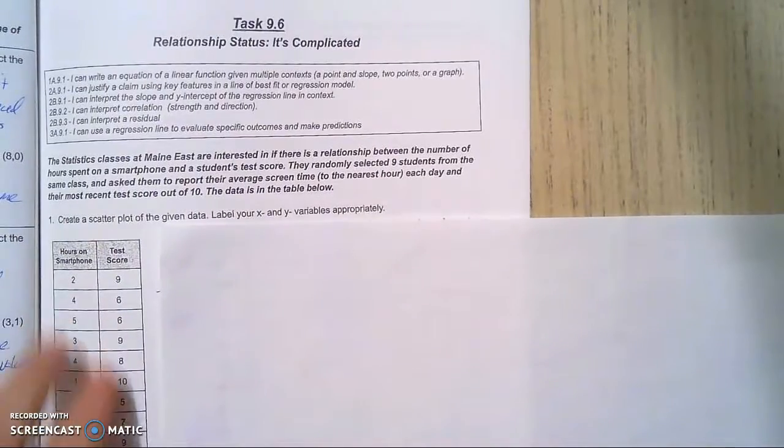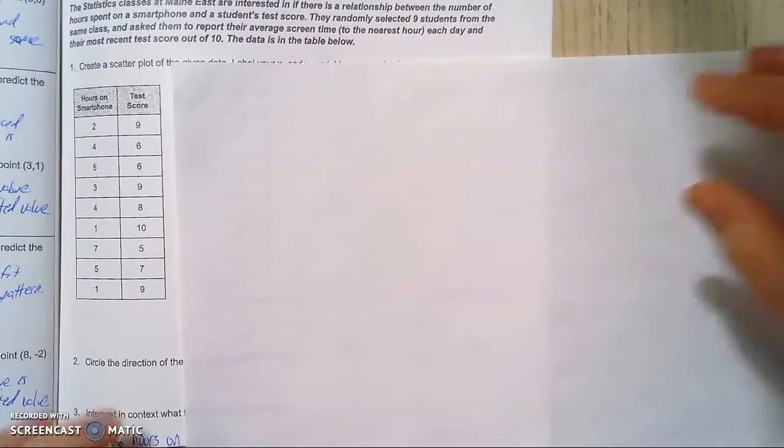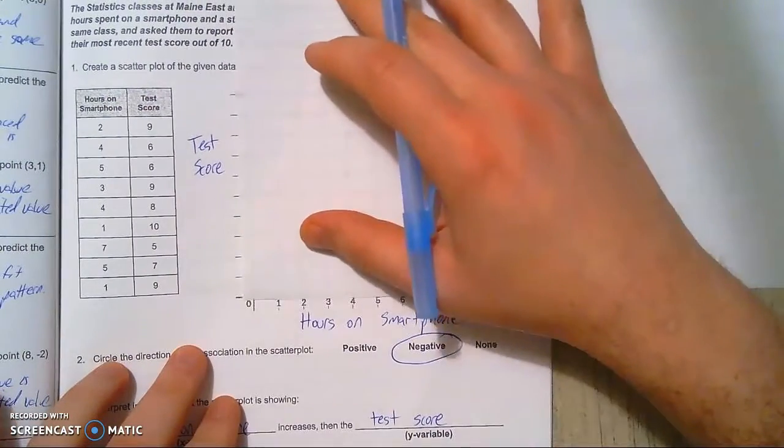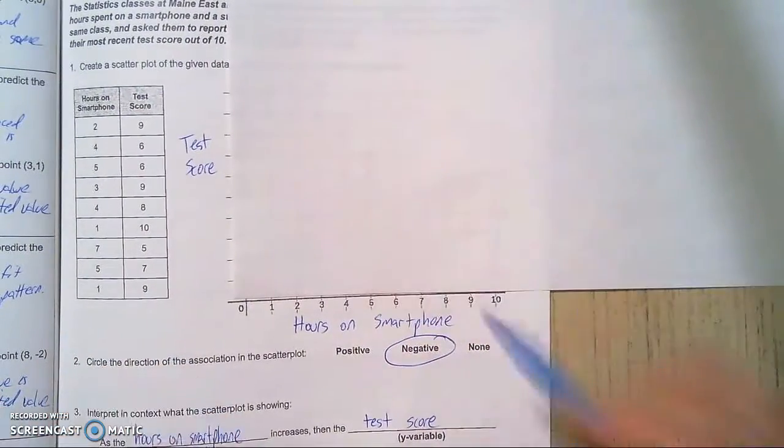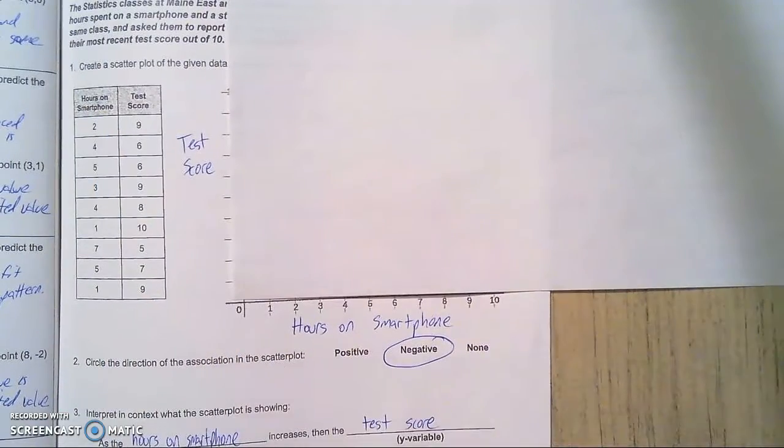So we have all the information here about the number of hours on the phone and the test score that students received. So first thing you had to do was take this table and convert it into a scatter plot. So let's make sure we did label our axes. First thing you'll notice I did was go to my X and Y axis. X-axis is the hours on the smartphone, Y-axis is the test score, and then I got busy plotting my points.